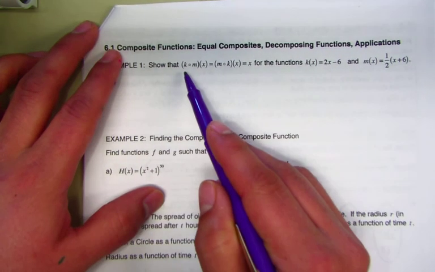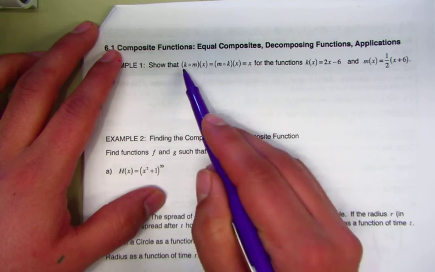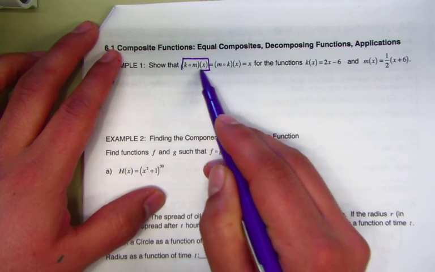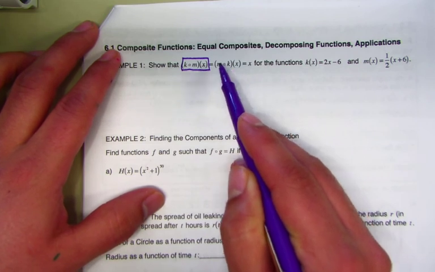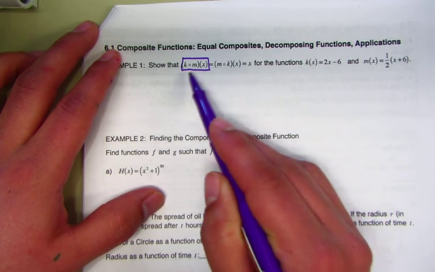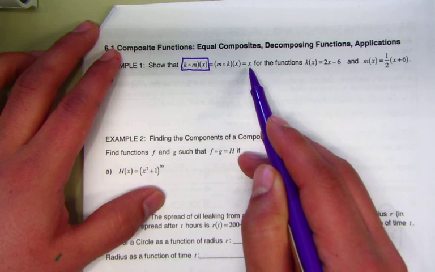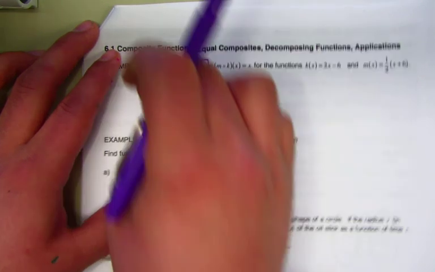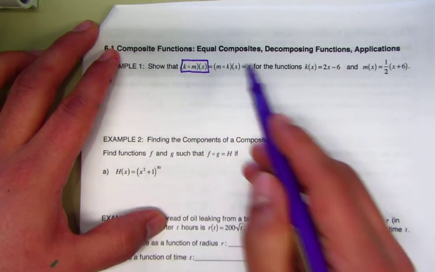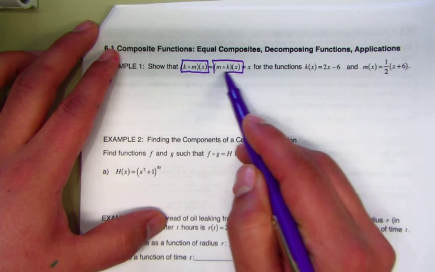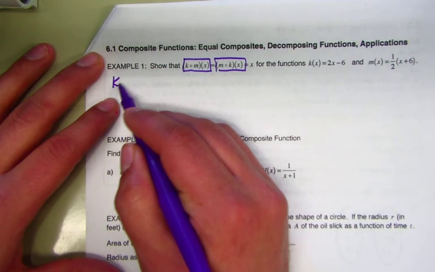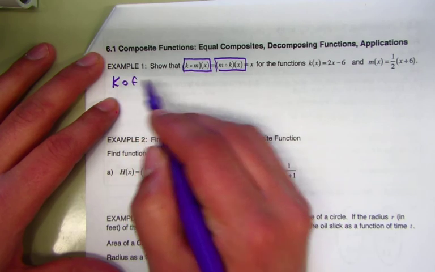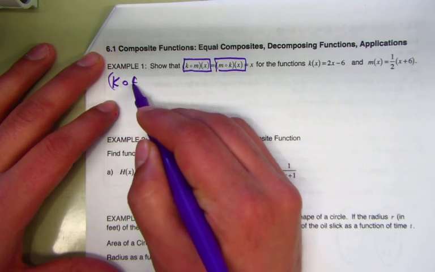Here we're showing that if I plug m into k, or if I plug k into m, no matter which way I do it, the answer should be x. So this is really just an exercise showing the algebra and showing that both times, no matter which way you do it, you get x. Okay, so let's do that. K of m, I don't know why I wrote f.